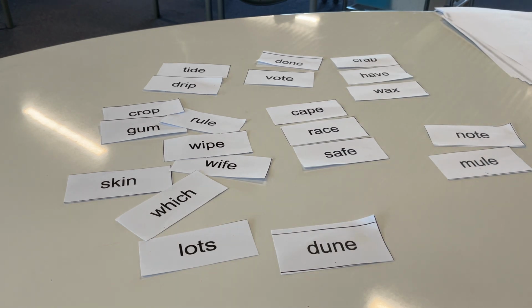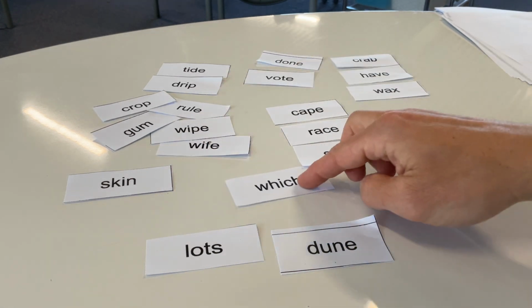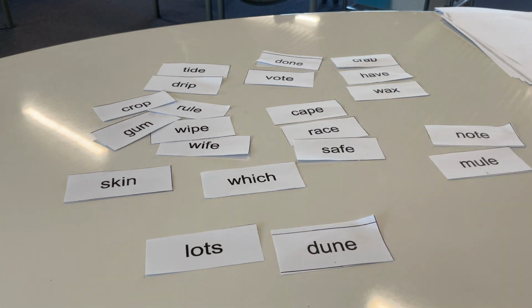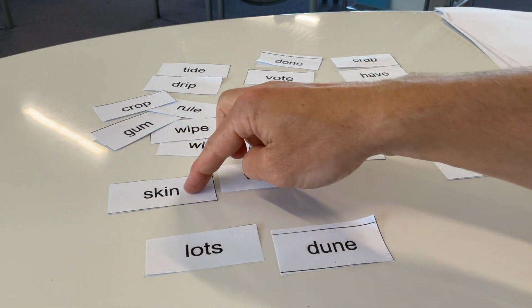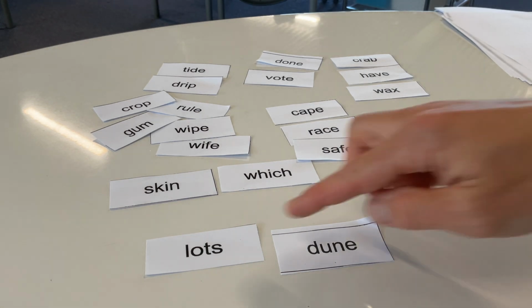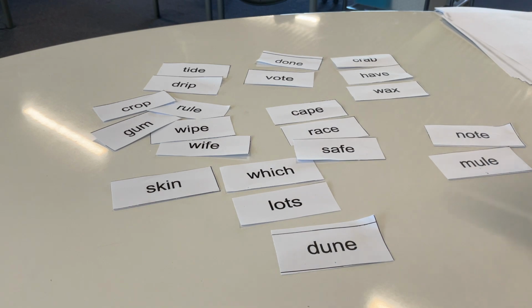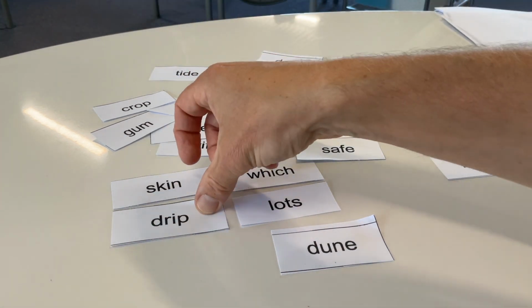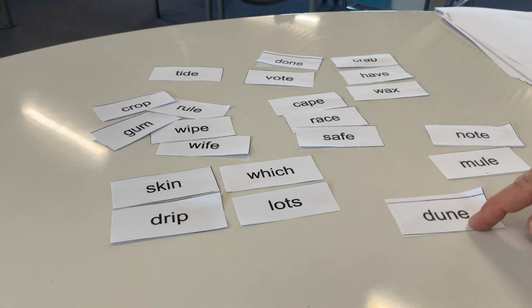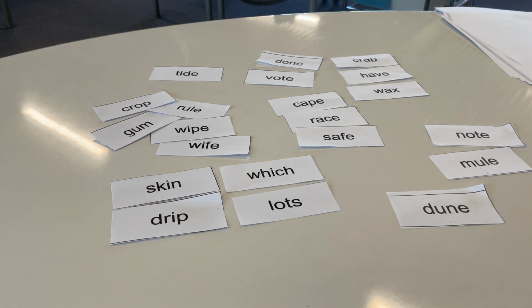I can also sort them into spelling patterns, which has two consonants after its short vowel, but skin only has one consonant after its short vowel. So I might sort them into those groups as well. One consonant after the short vowel, or two consonants after the short vowel. So that's another type of group I could make with this list. So this is your own sort where you get to make up the groups yourself.